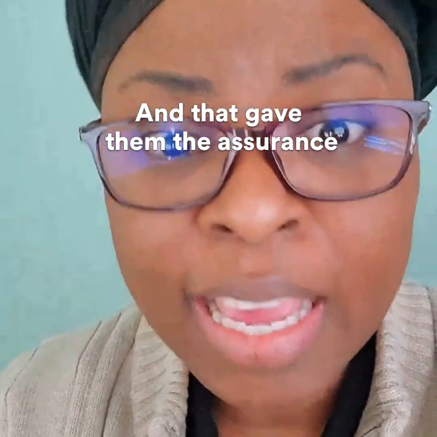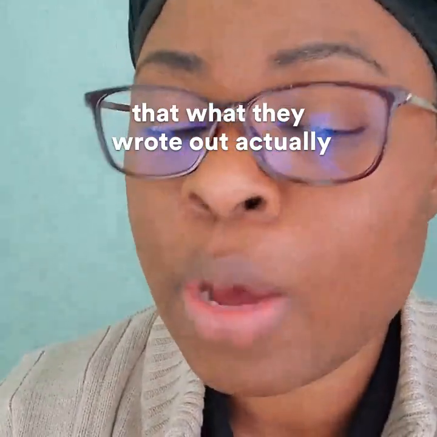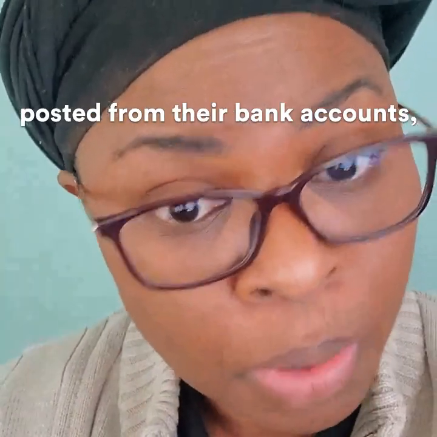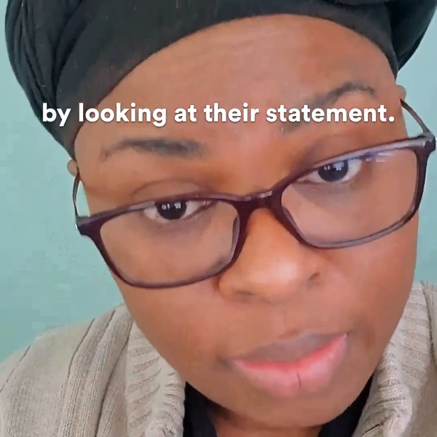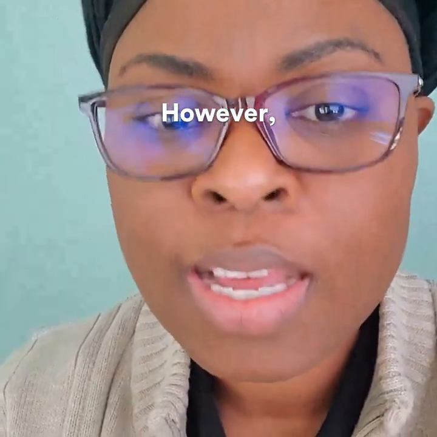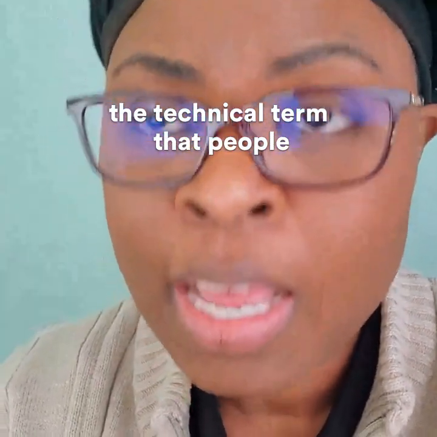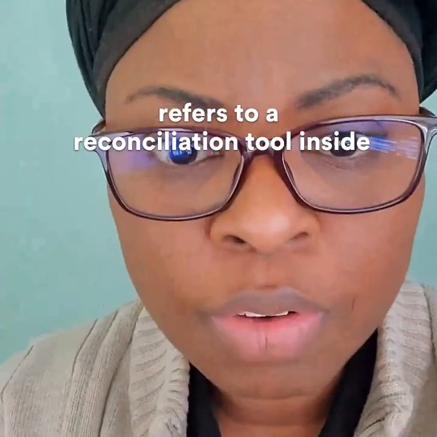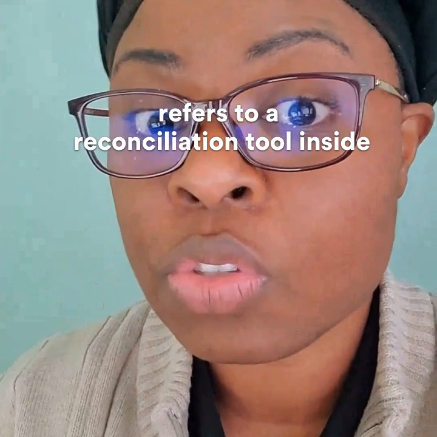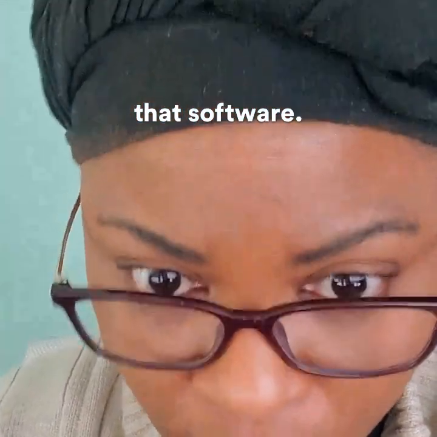And that gave them the assurance that what they wrote out actually posted from their bank accounts, and they knew their balance by looking at their statement. However, the technical term that people who work with software tools usually refers to a reconciliation tool inside that software.